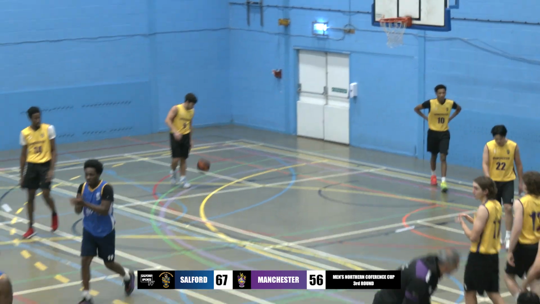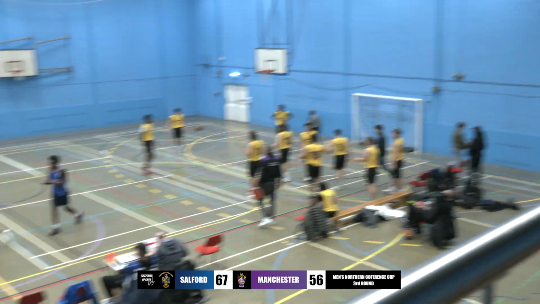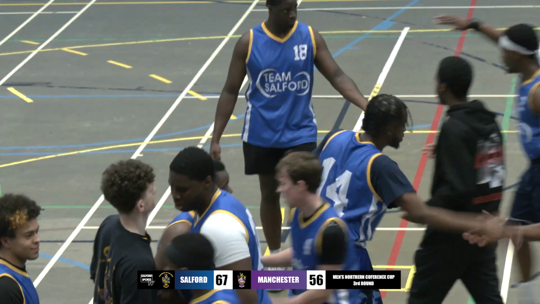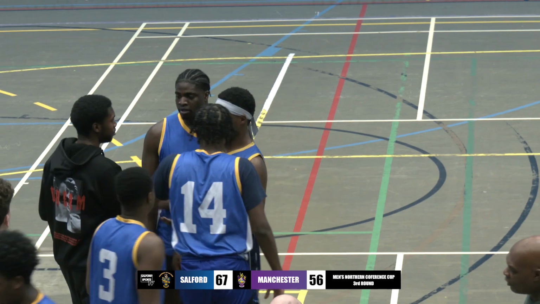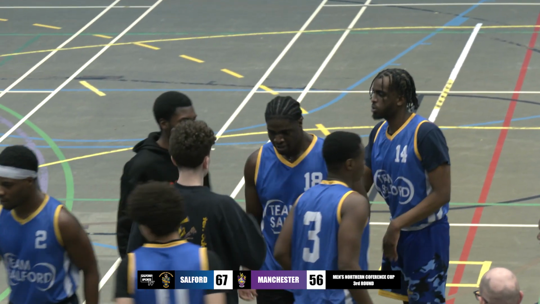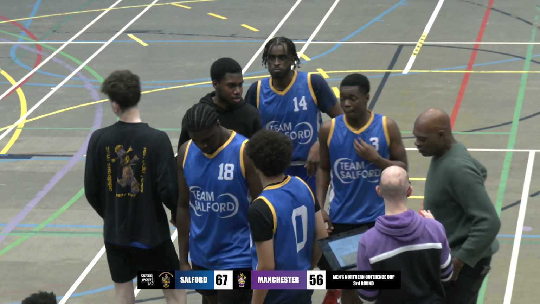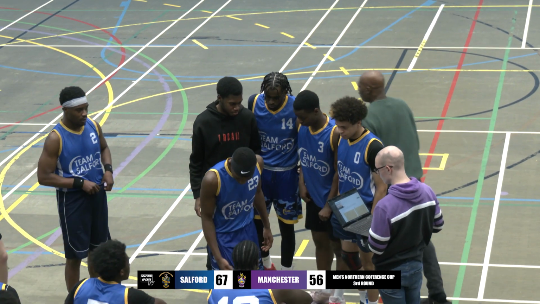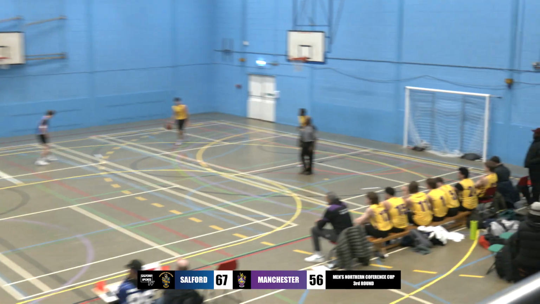Timeout called by Manchester. Salford back in a double-digit lead, and you've got to feel they're not going to let this one slip. Well, hopefully they don't. You can feel the energy from up here, from Salford. The sideline is absolutely electric, especially after those two amazing plays.